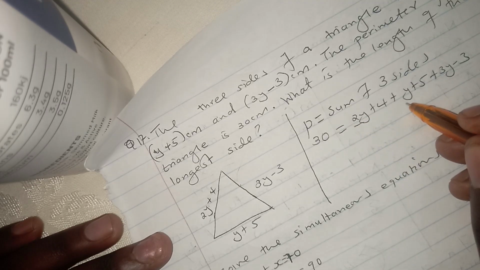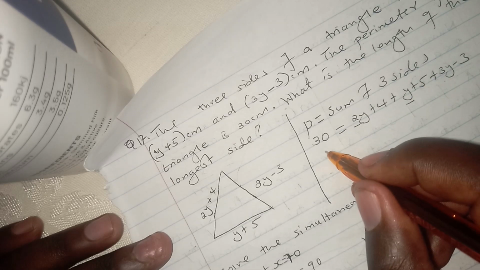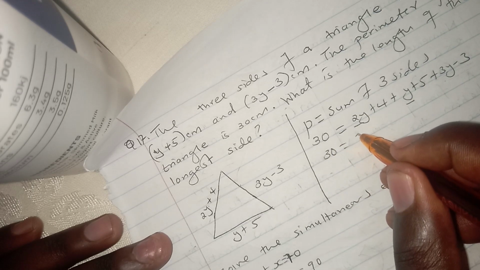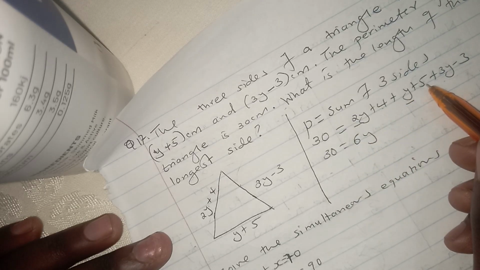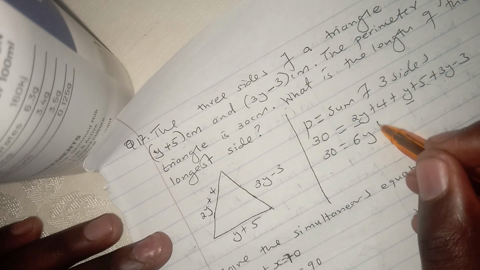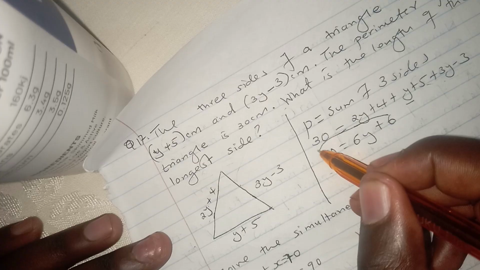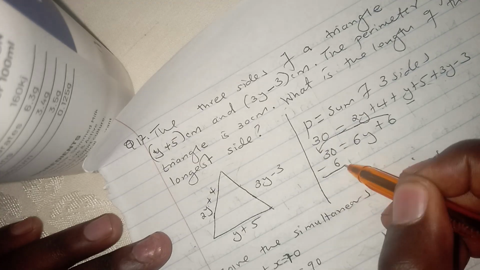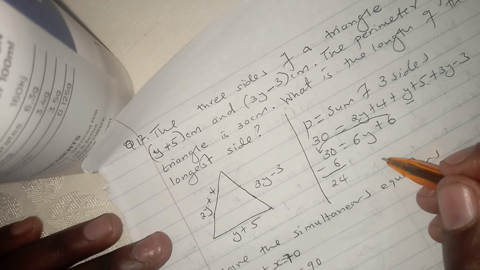You have 2y plus y, 3y, plus 3y, 6y. So you get 6y. Then 4 plus 5, 9. 9 minus 3, 6. So when you bring this one back, it becomes 30 minus 6, which is 24.